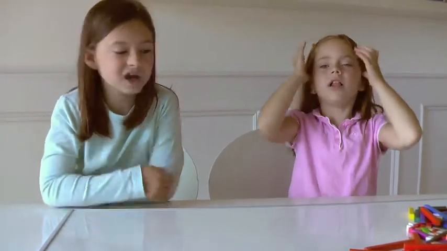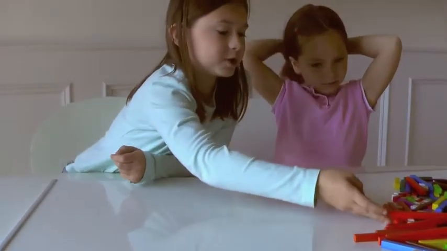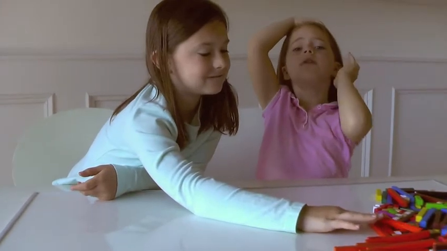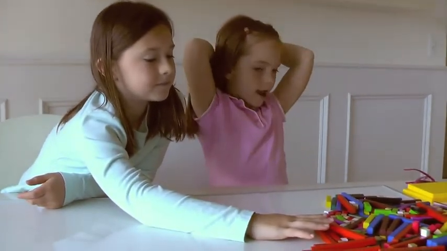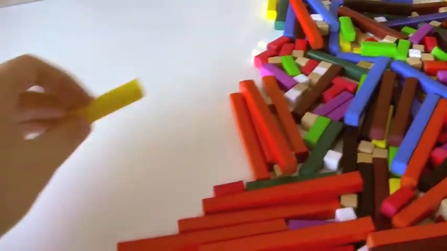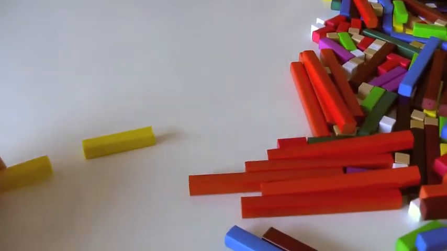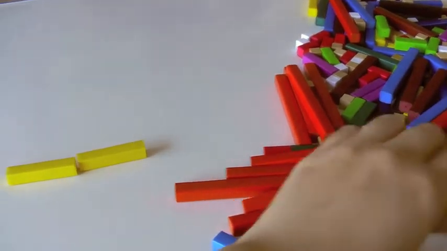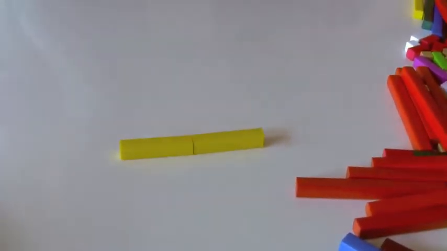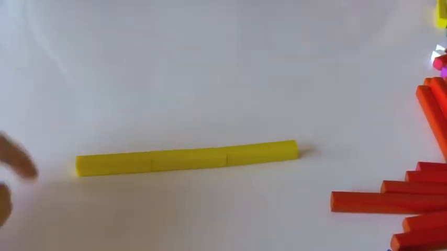Okay, least common multiples. Do you guys remember what multiples are? 20 is a multiple of 10. 30 is a multiple of 10. That's right. 30 is a multiple of 5, so is 20. So it's easy to see multiples with Cuisenaire Rods because you can just grab all of the same color and say 5 is a multiple of 5, 10 is a multiple of 5, 15 is a multiple of 5, just like that, and keep going, right?